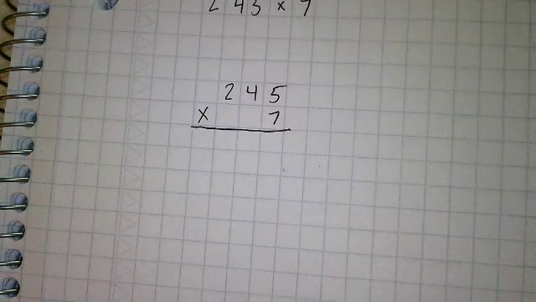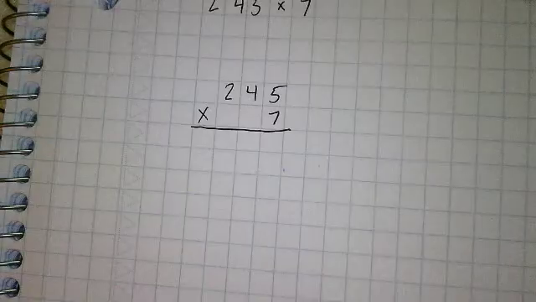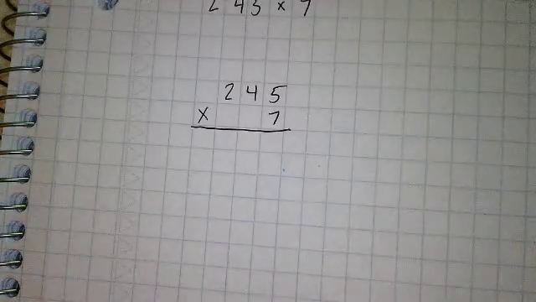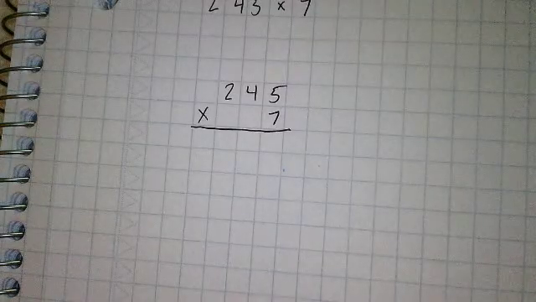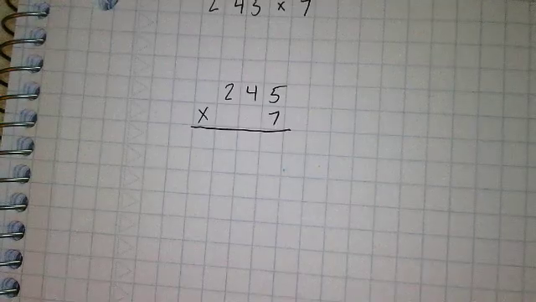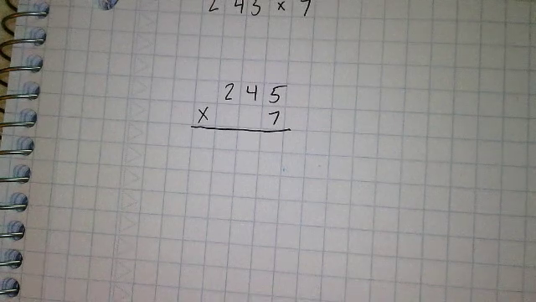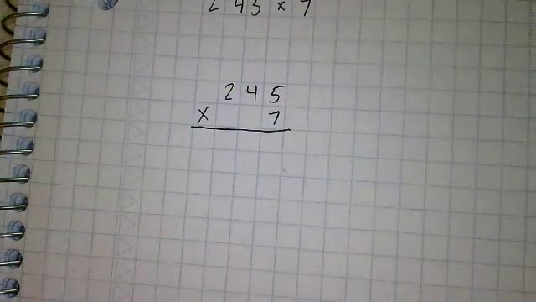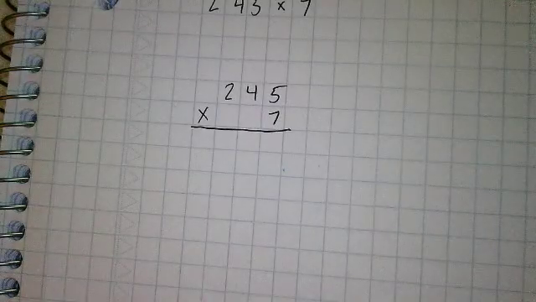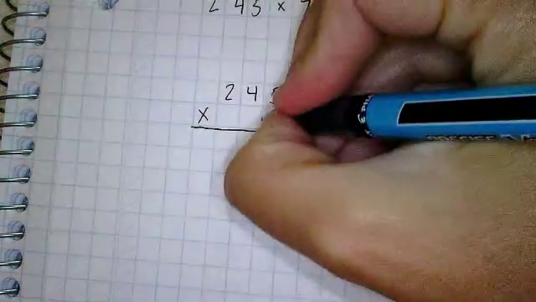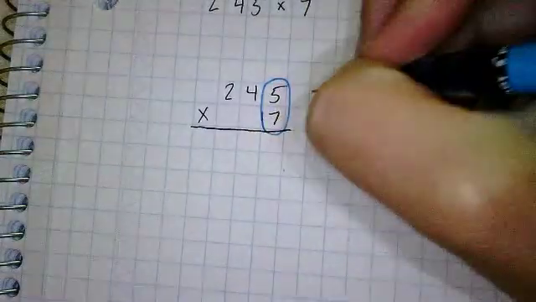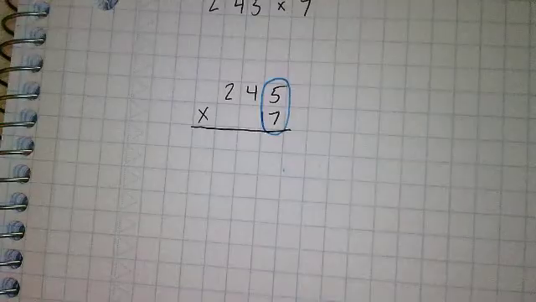If you want to color code with me, you don't have to, but sometimes I think it helps with the steps. Now, when we start this, we start it the way we've always started multiplication, because we always start in the ones column. Perfect. And so, what's in my ones column here? What do I start with here? 5 times 7. I'm starting with 5 times 7. Good. What is 5 times 7?